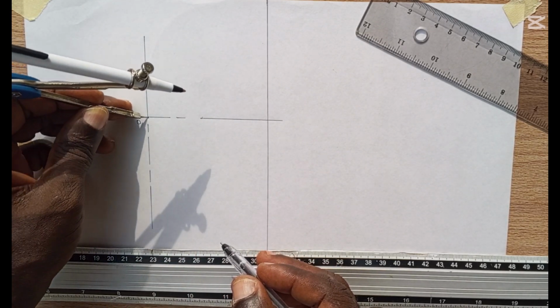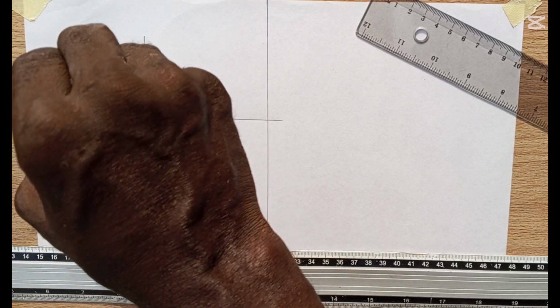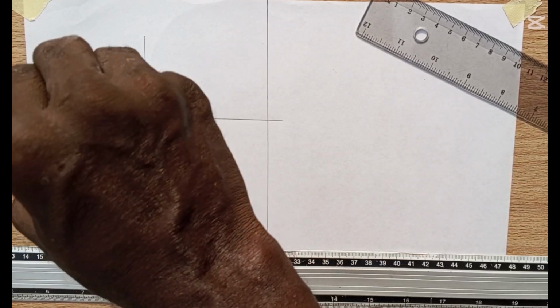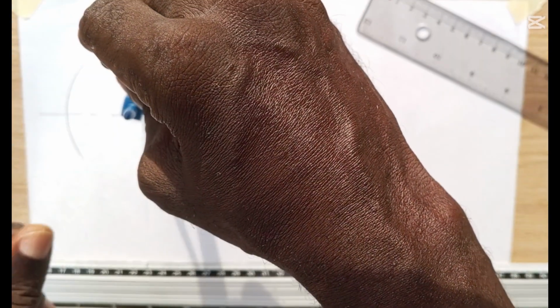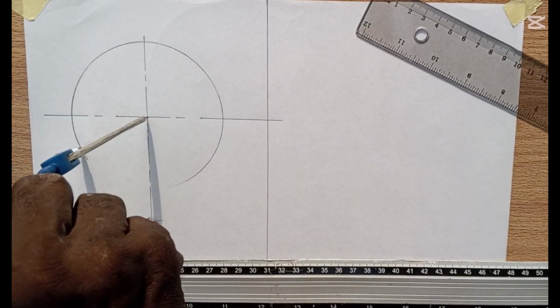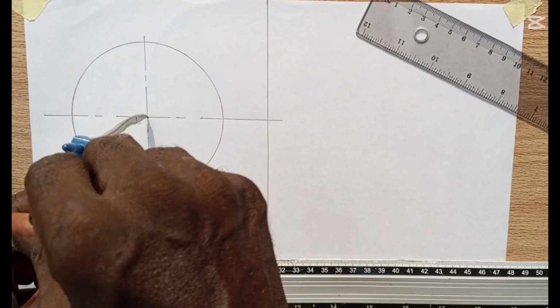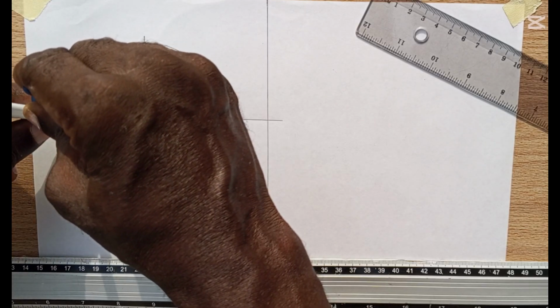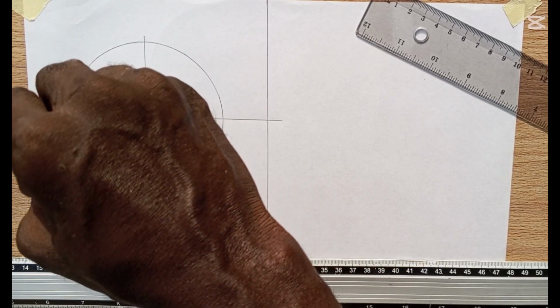I put it there, and I draw the required circle. Now this is the circle. It goes like that. Draw the circle all around. Yes, that's the circle. It's like my hand shook a little. This is the required circle. Good. And there we go.